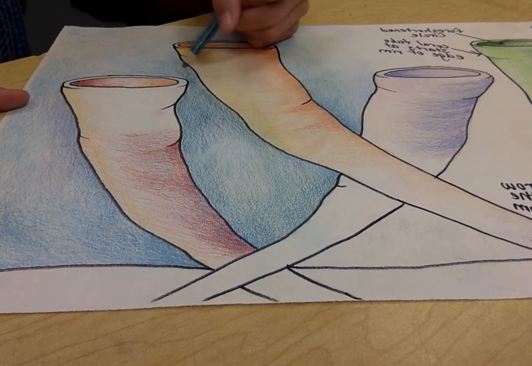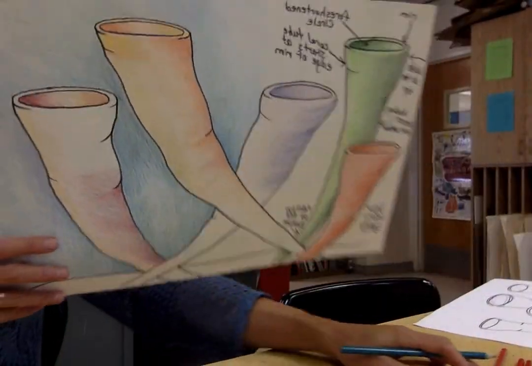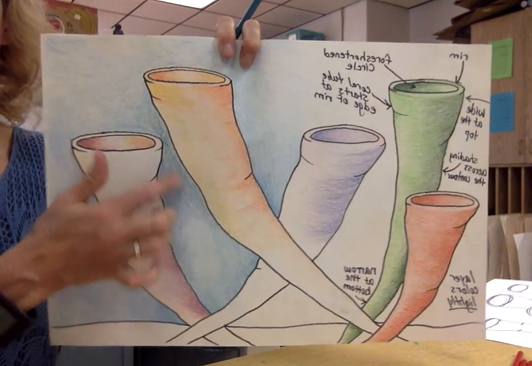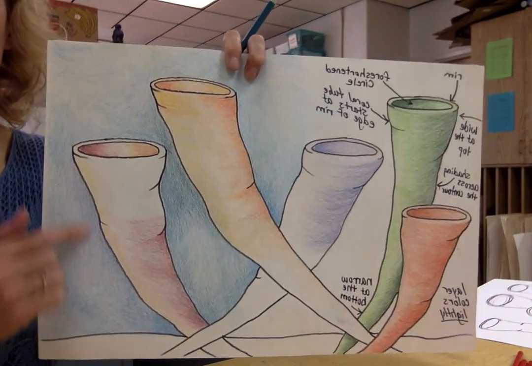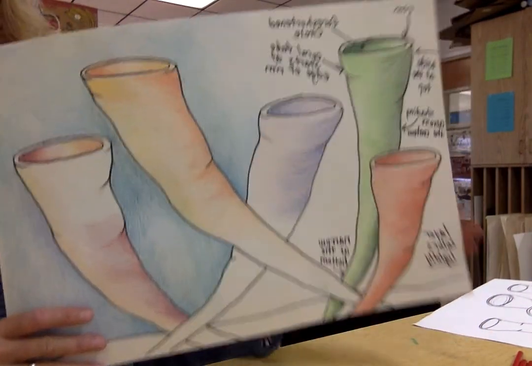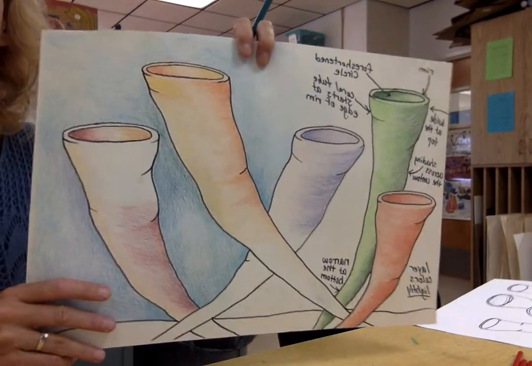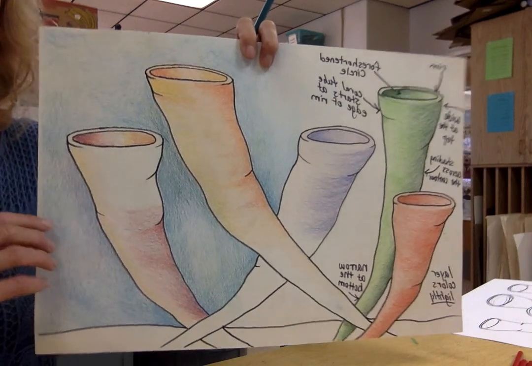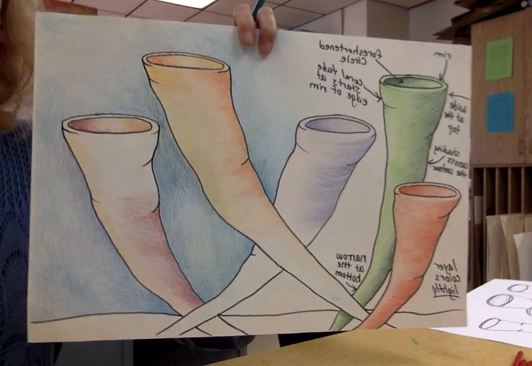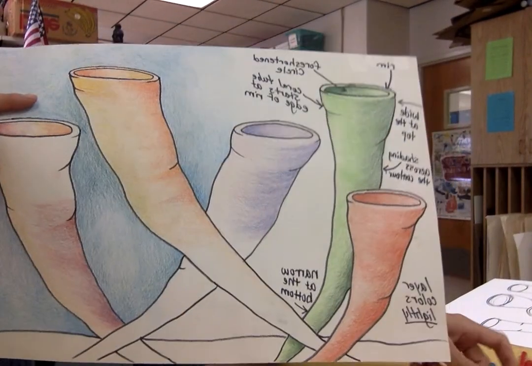Okay, so just kind of play it by ear, see what you want to do with your color combinations. I added a little blue-green here, and earlier I added a little bit of purple there. So, you know, you can do your background however you like. This is going to be set in the art room so that you can see the example and refer back to it. But basically, that's what I want you to do for your coral tubes.